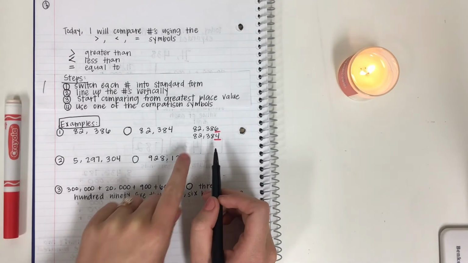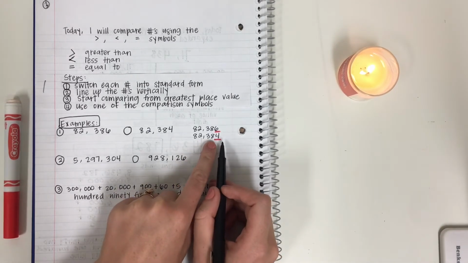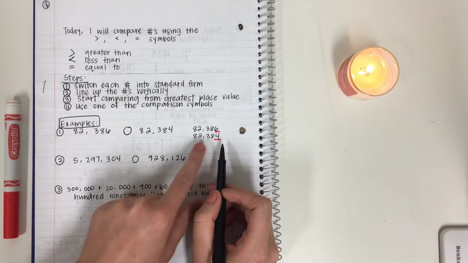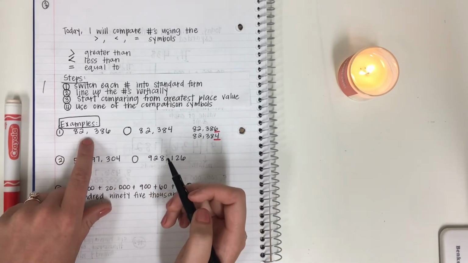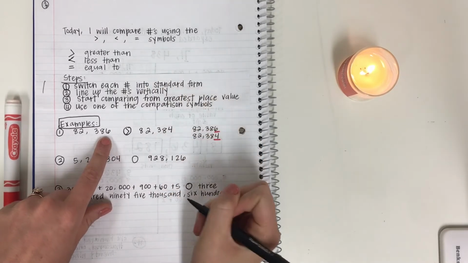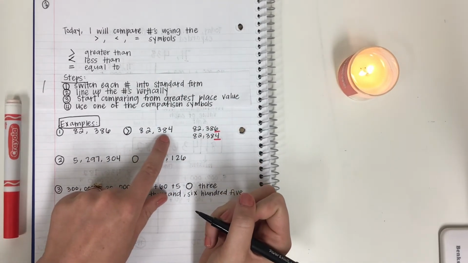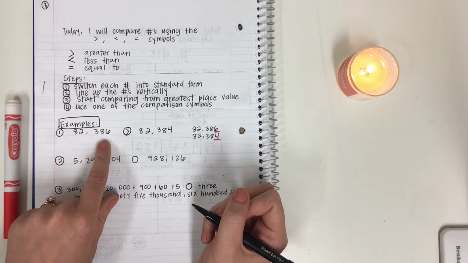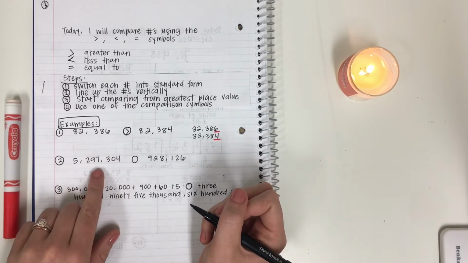So even though all of these numbers are the same, it comes down to these numbers. So we know that 6 is greater than 4. So when we come back to our number, we can say that 82,386 is greater than 82,384 because 6 is greater than 4. Okay? So let's move to number 2.